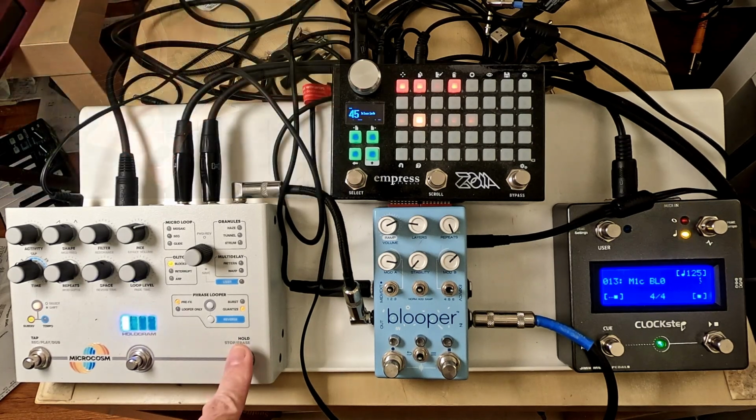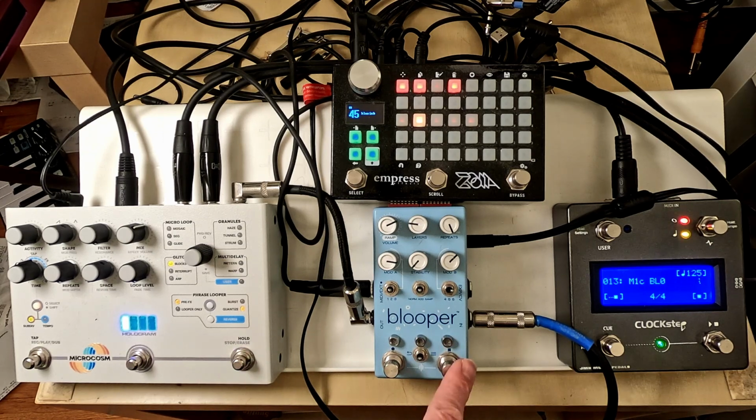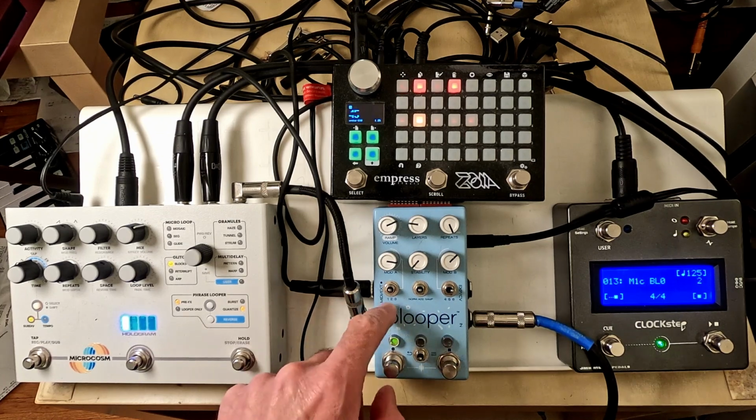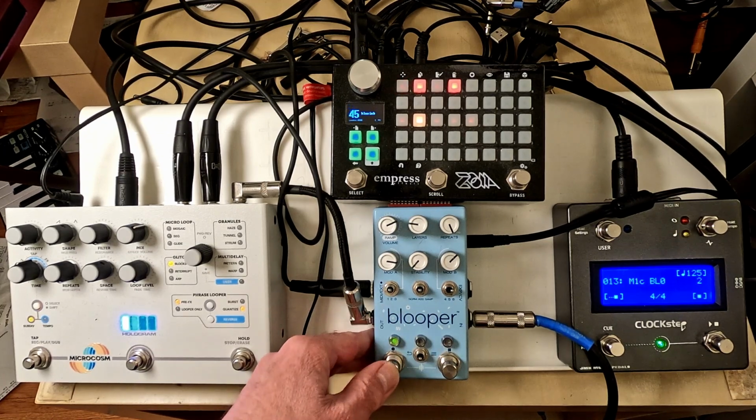Now I'm pressing hold on the Microcosm, and the idea is that this will let me record something into the Blooper that is completely synchronized with the timing. I'm going to record an empty loop first. So now we have a Blooper loop that is completely quantized to the timing of the Clockstep.